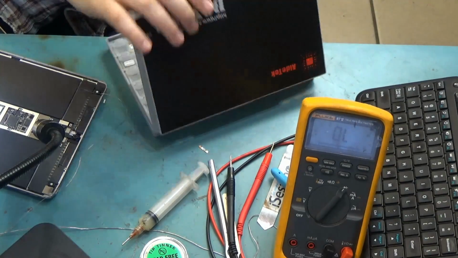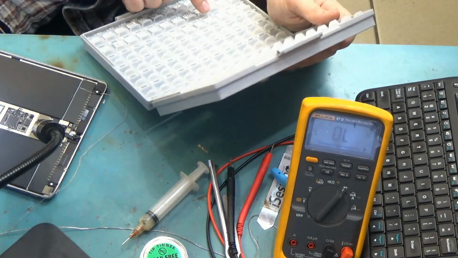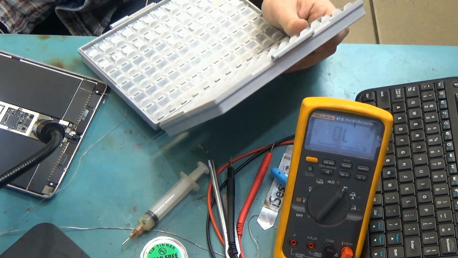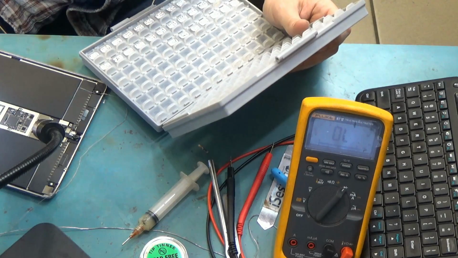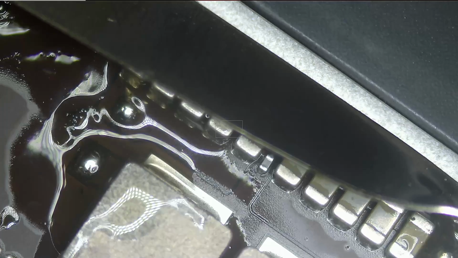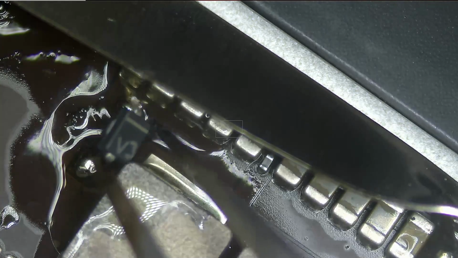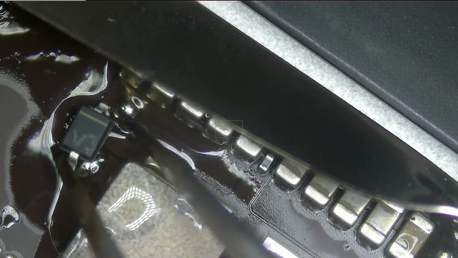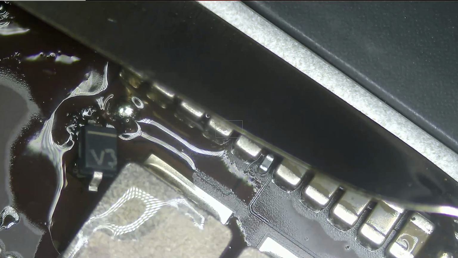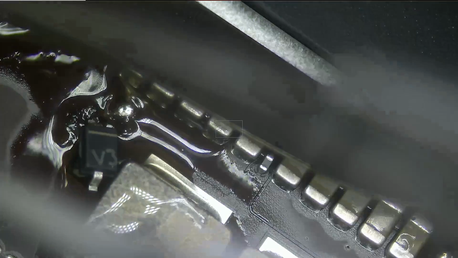And let's see if we have those diodes. We have the V3 diodes. They should be the same. Let's check under the microscope if the size matches. Okay, I do not know if these diodes will work or not.